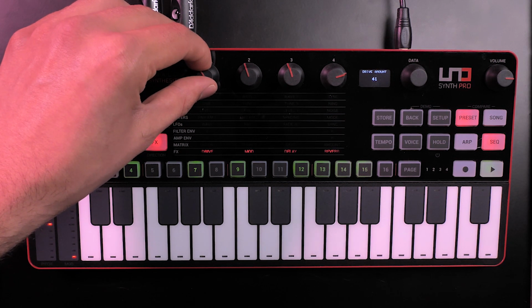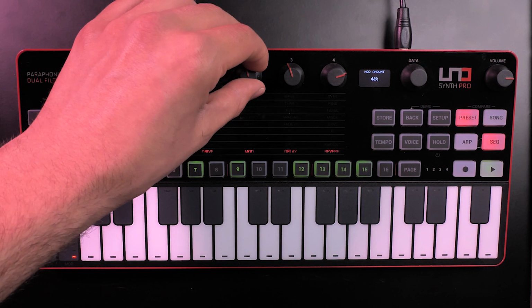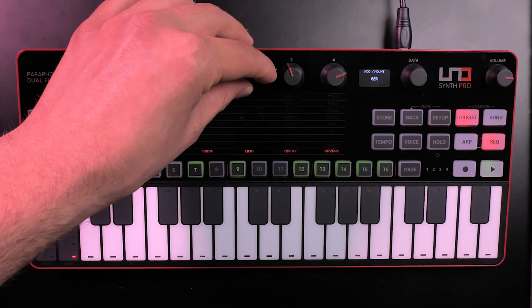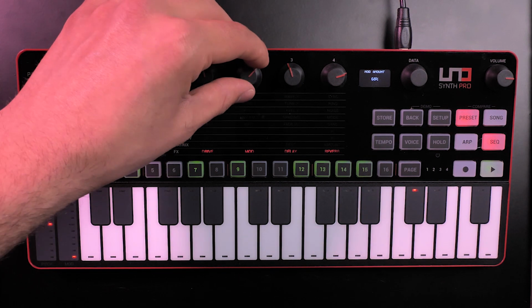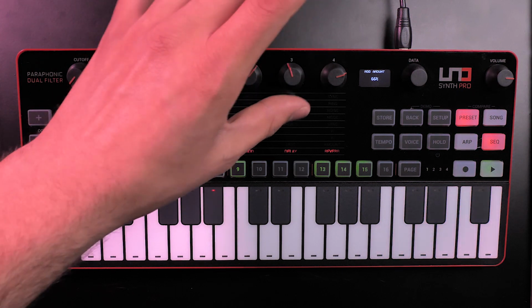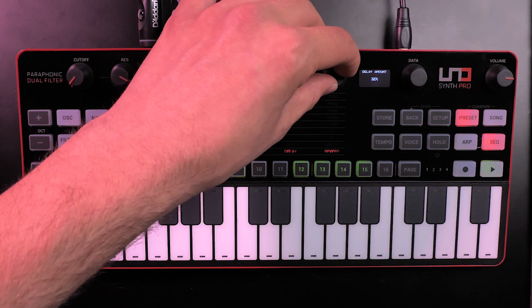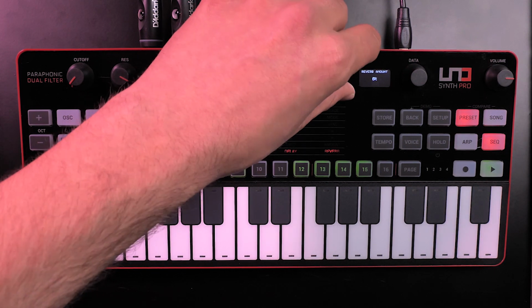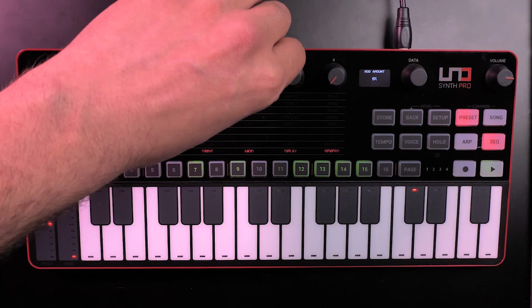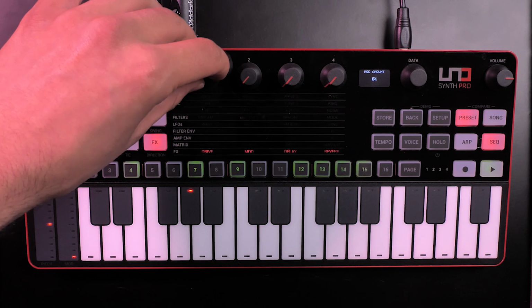This is the drive. Our modulation amount, and we can also change the type of modulation. And it sounds like we've already got some space and delay echoes going on. Let's bring them all the way down. There's the patch completely flat.